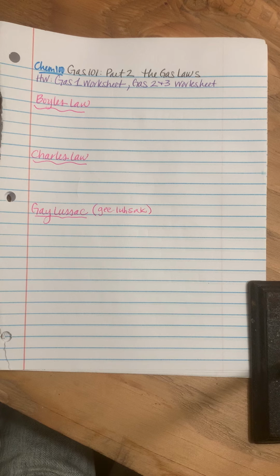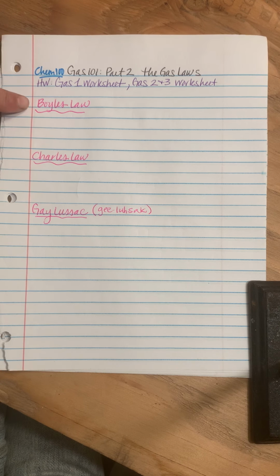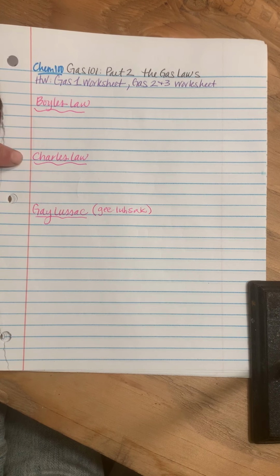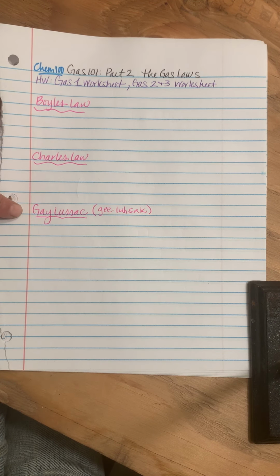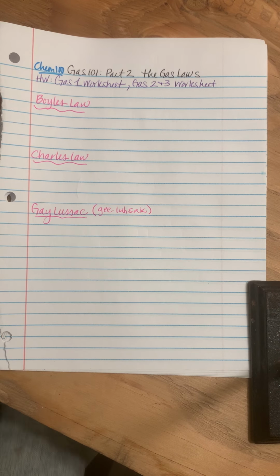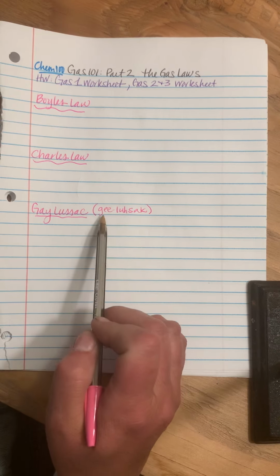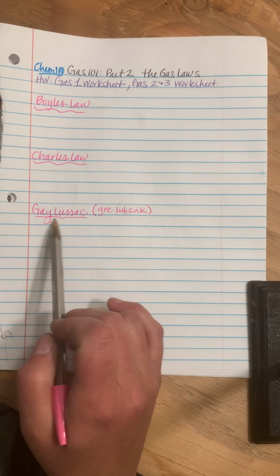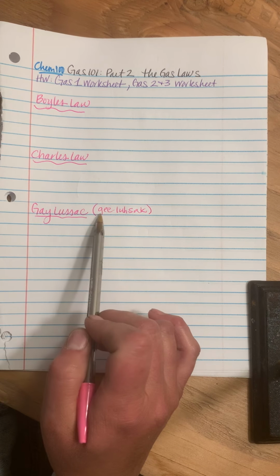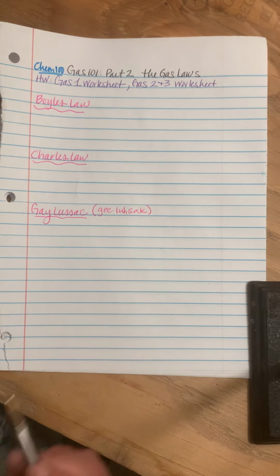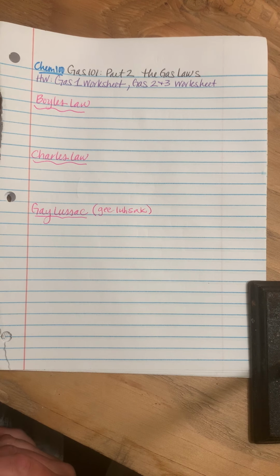There are 3 gas laws I'm going to talk about here, and those include Boyle's Law, Charles' Law, and Gay-Lussac's Law. I wrote this out over here because this does not look like it says Gay-Lussac's, but that's how you say it apparently. And if I'm butchering that, I apologize to anybody out there.